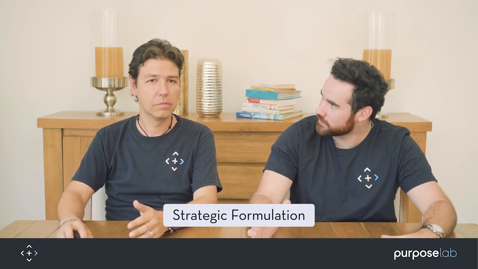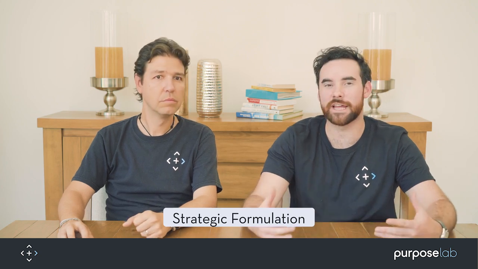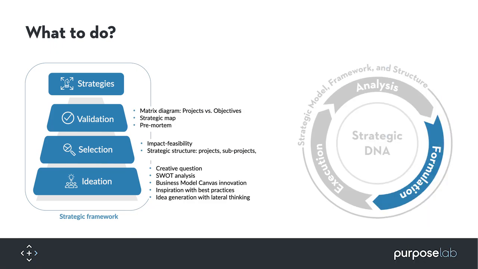So once we have built our business model, once we have this current state of our business model, we're going to move into the next stage, and this is our formulation side. Now, it's important to understand that when it comes to strategic planning, a lot of businesses make the mistake of starting at this point. They go straight into the formulation, right? We don't want to do that. We want to make sure that we understand our current state, and that's what we do in the analysis phase.